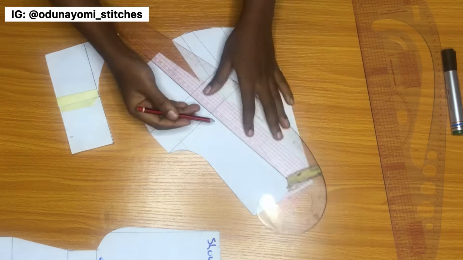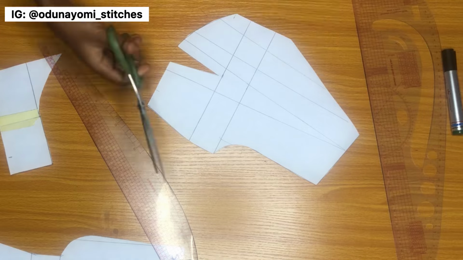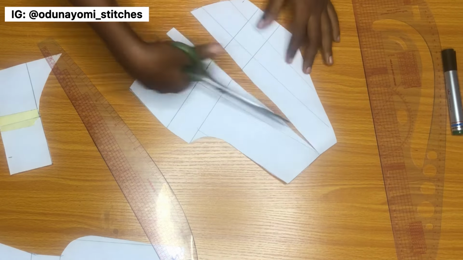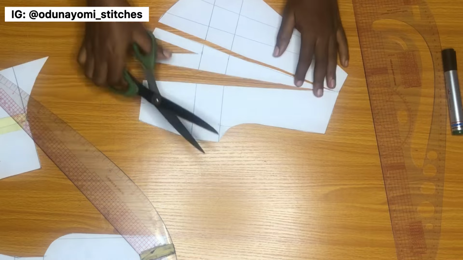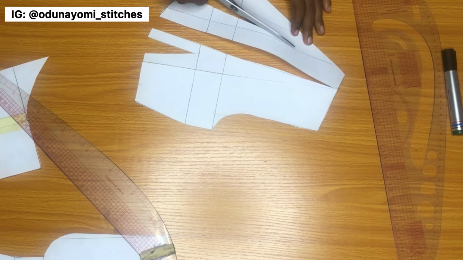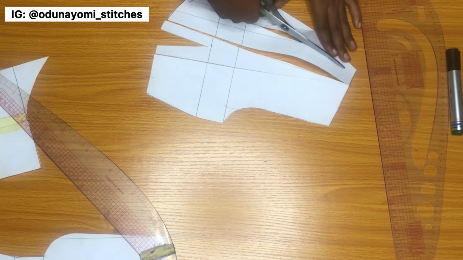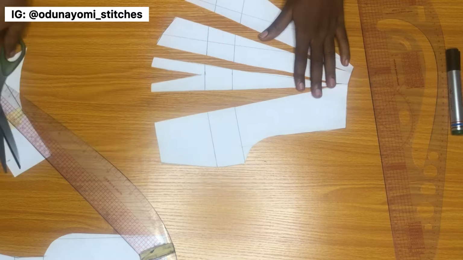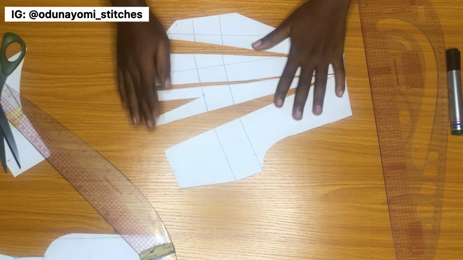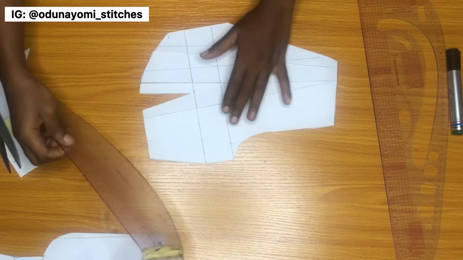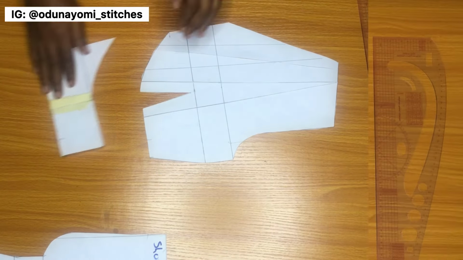Then you add all your space, or you can just divide it like this, like I'm doing. The aim here is just to have some opening at this waist area, so that when we transfer this, we have space there, so we can make little gathers at this part, not so much, just little gathers. So this is what we have.